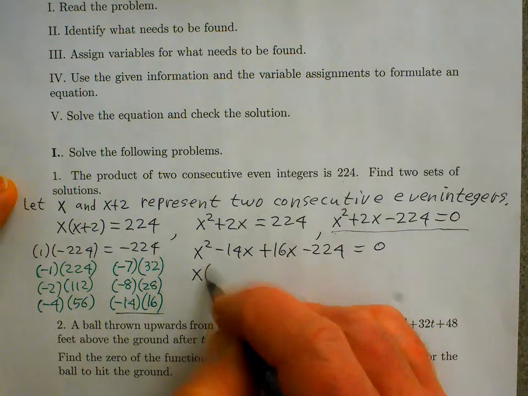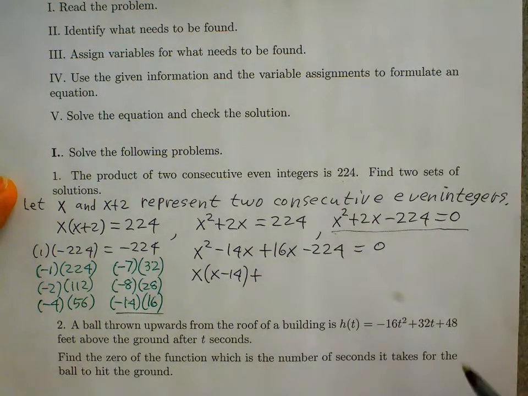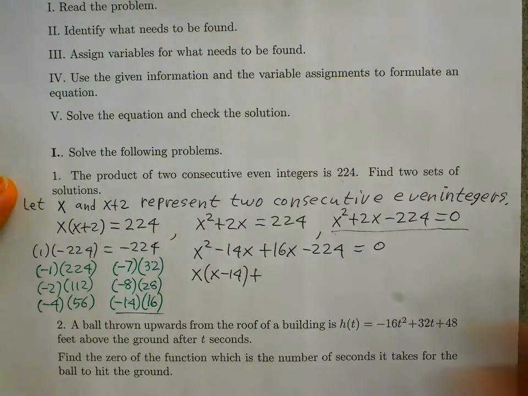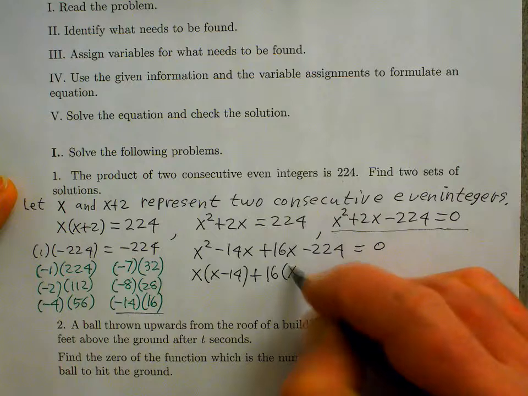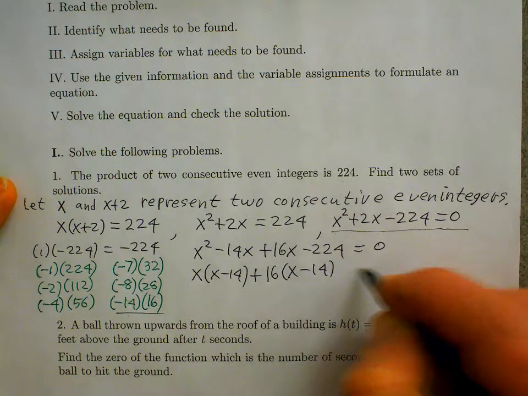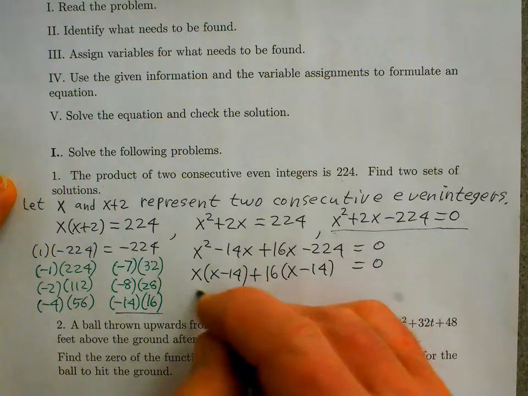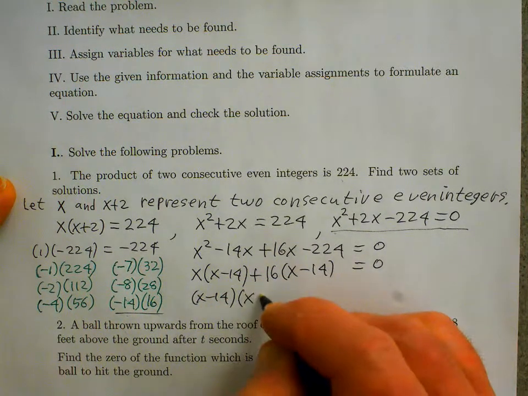So we get x times x minus 14. And then out of the third and fourth terms, we factor out 16. And we get x minus 14. Then we factor out x minus 14 and x plus 16.